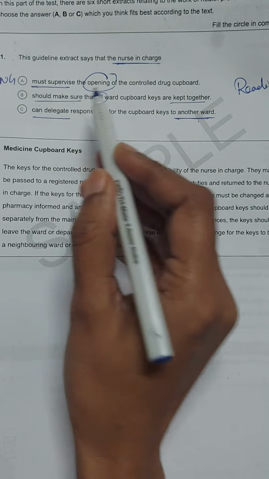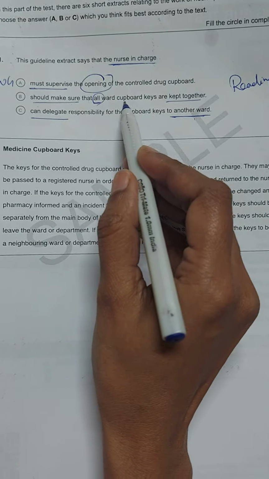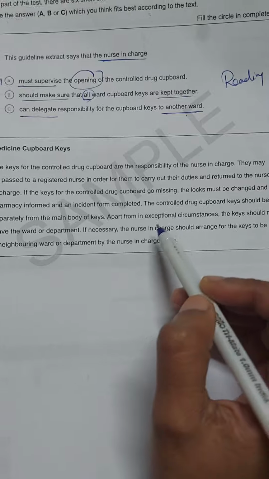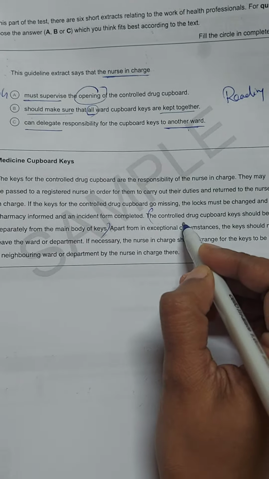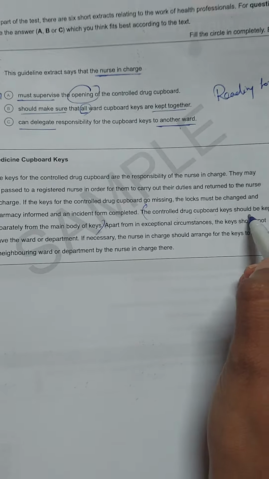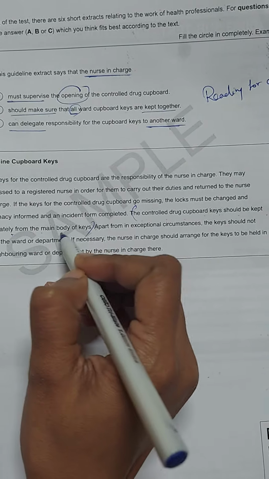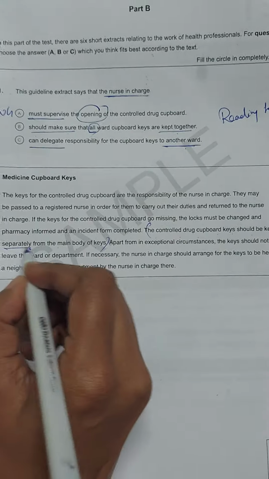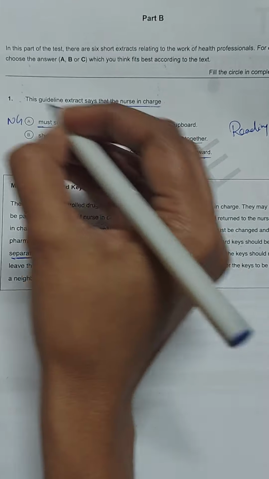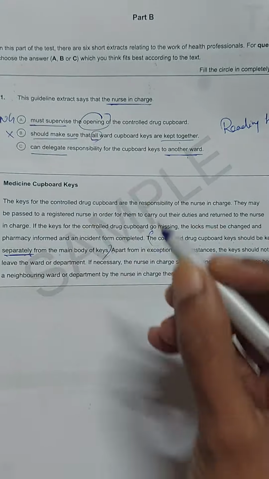Next, "should make sure that all ward cupboard keys": is there anywhere they have mentioned the cupboard keys? It's here: the controlled drug cupboard keys should be kept separately from the main body of keys. So it's not that all should be kept together, it should be separated. So this word makes option B invalid.